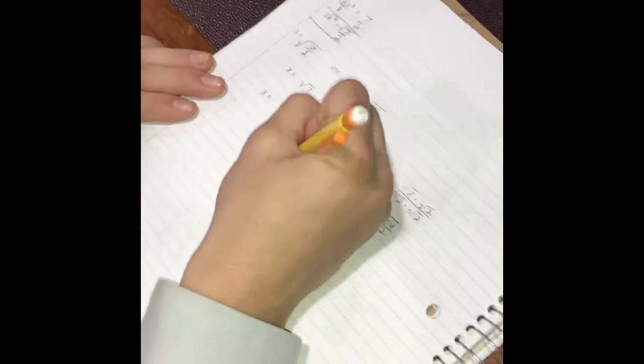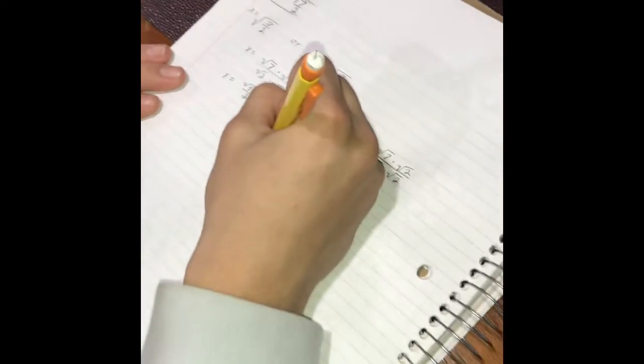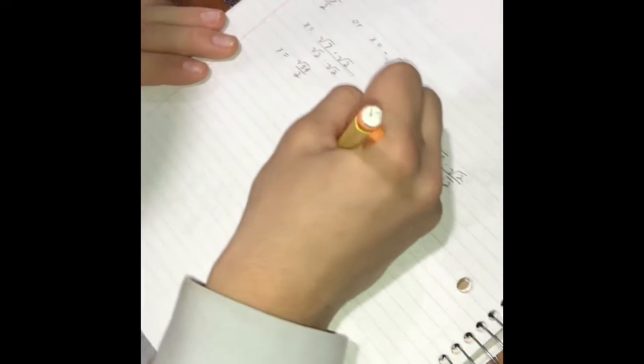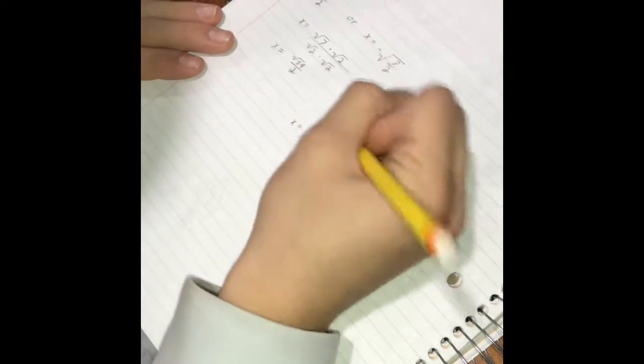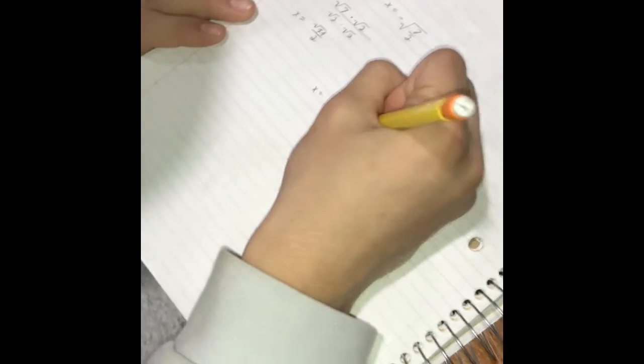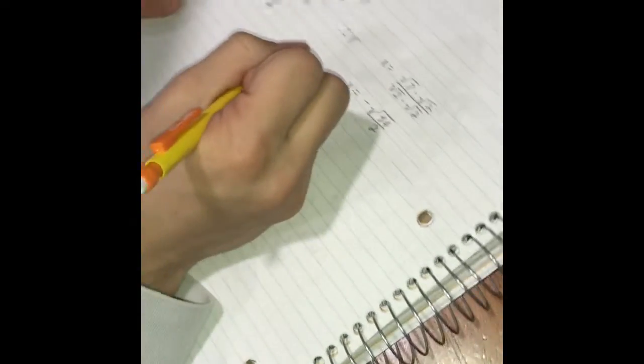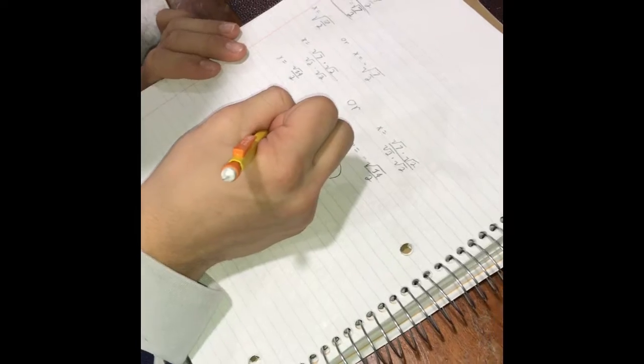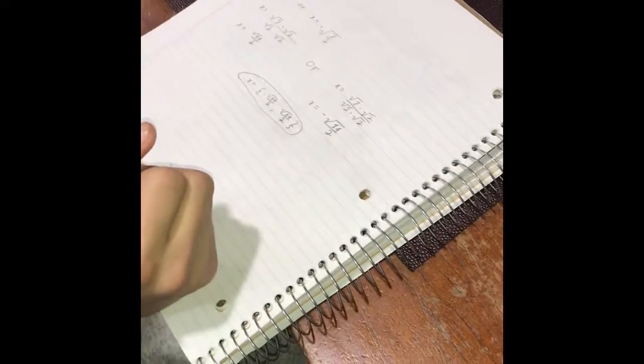So the two true solutions to this equation will be negative square root of 14 over 2 and the square root of 14 over 2. And this is it for Chapter 10, Lesson 1, Solving Quadratic Equations by the Square Root Property. Thank you. I hope you enjoyed.